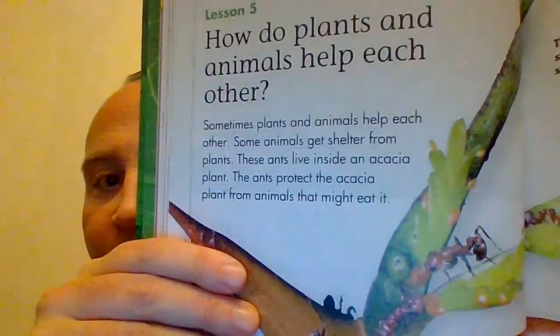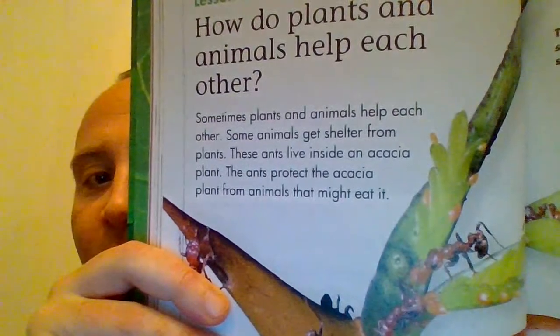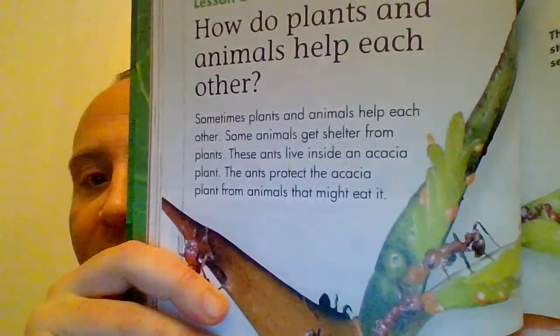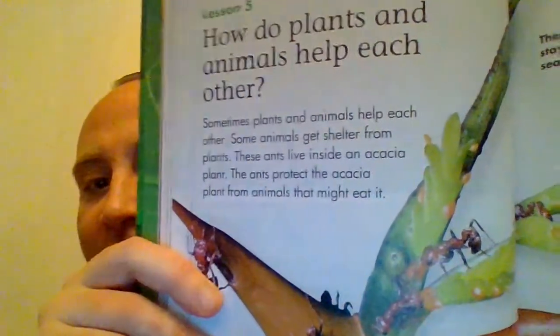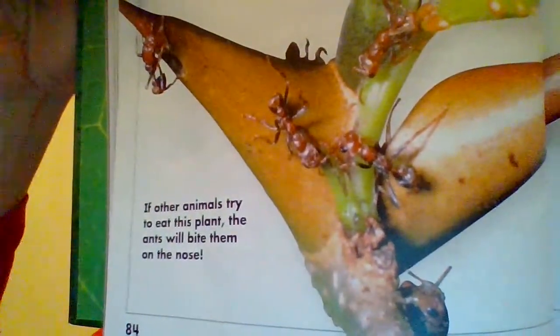I always want to be a helper. You too, right, guys? How do plants and animals help each other? Sometimes plants and animals help each other. Some animals get shelter from plants. These ants live inside of a cicada plant. The ants protect the cicada plant from animals that might eat it. If another animal tries to eat this plant, the ants will bite them on the nose. Ooh.